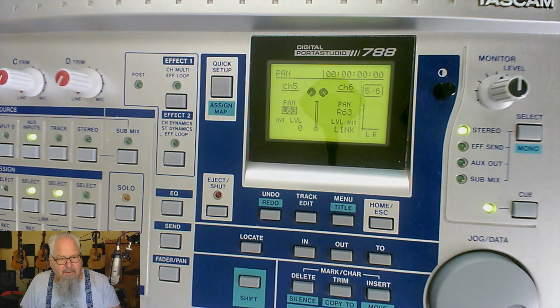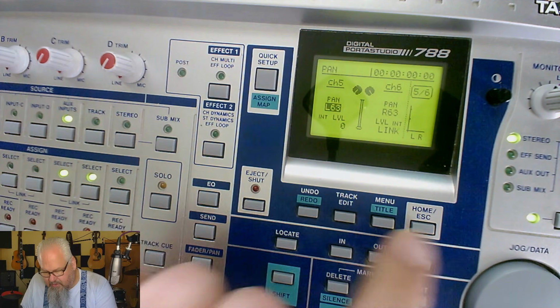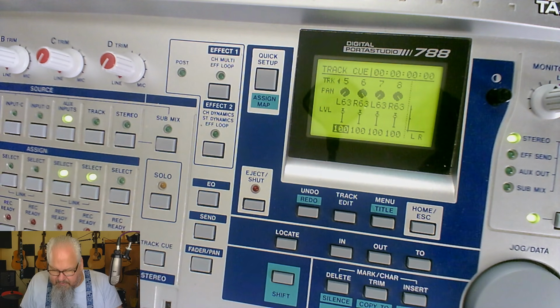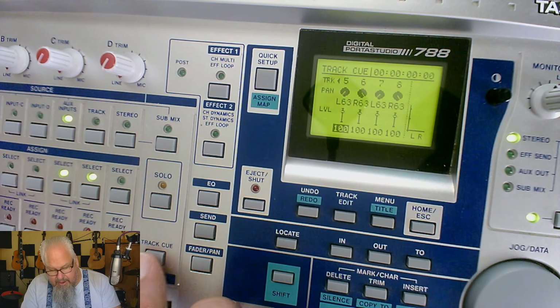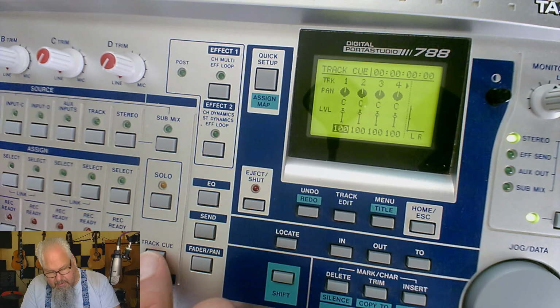So you also have a track cue. This is the part that confused me. Let's go home for a second. What the track cue does is it allows you to listen to what you're recording. So what I would do is hold down track cue, and I'm trying to remember how to do this now.